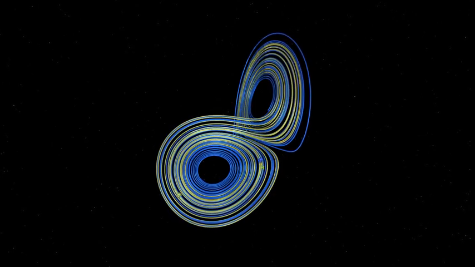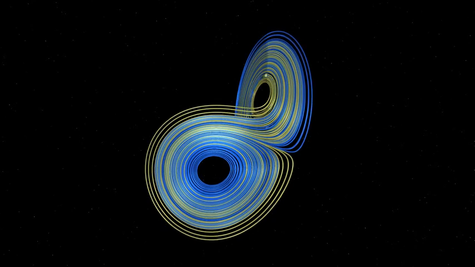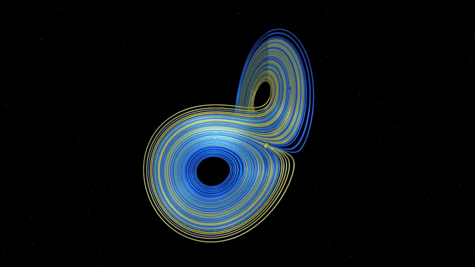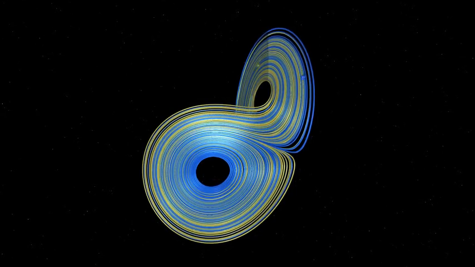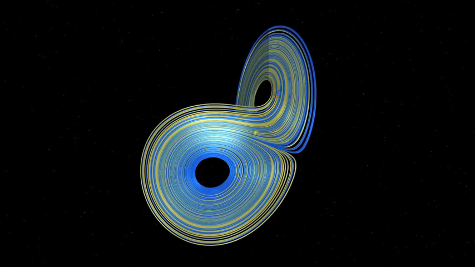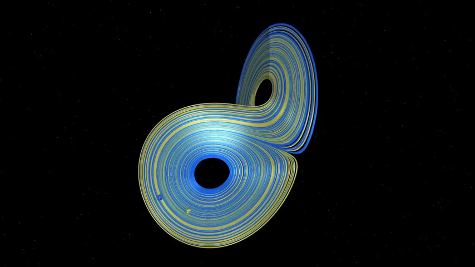What do we see? The trajectories are indeed very different. They seem a little crazy and very unpredictable. But they accumulate on the same butterfly-shaped object. This accumulation does not seem to depend on the initial position.